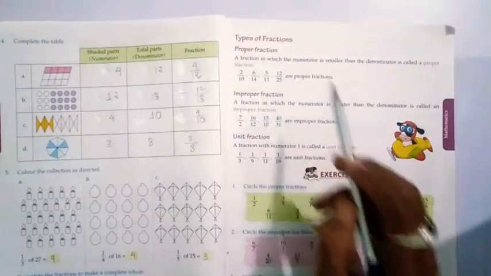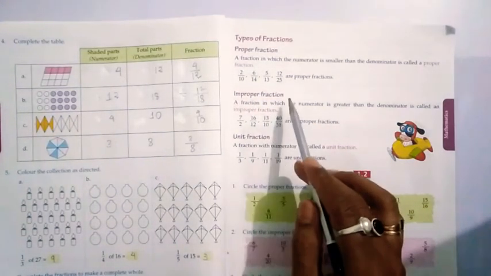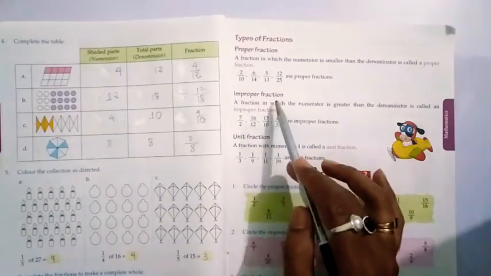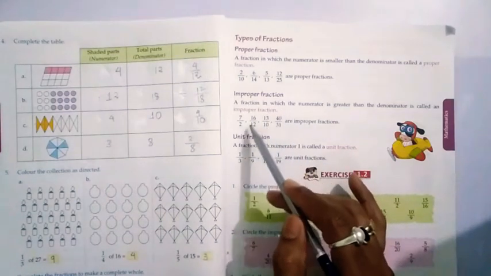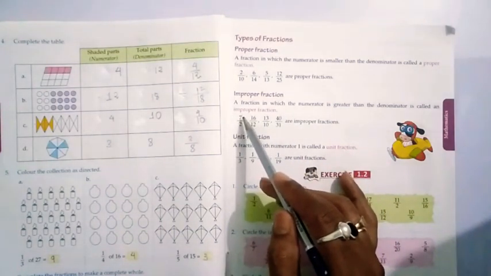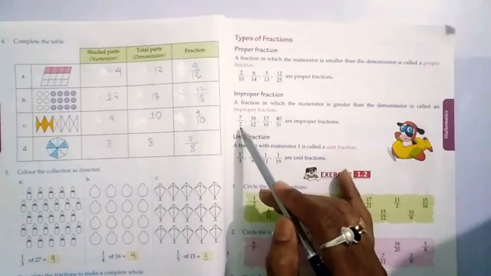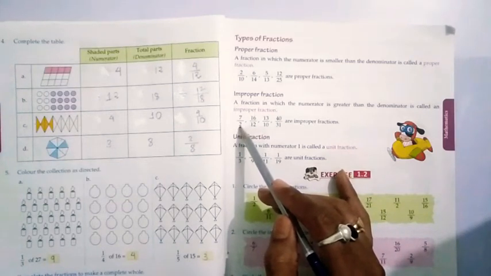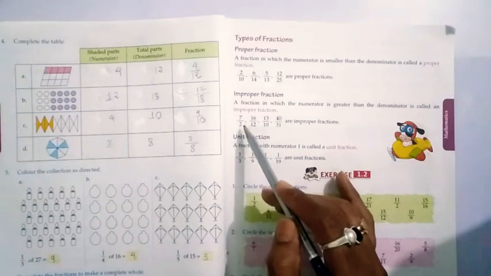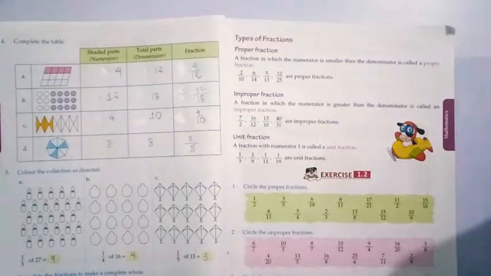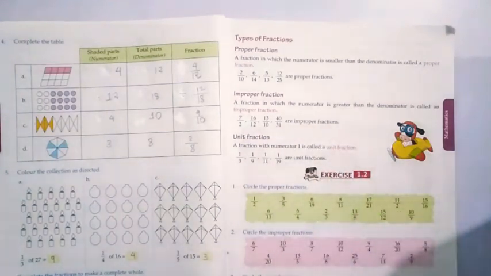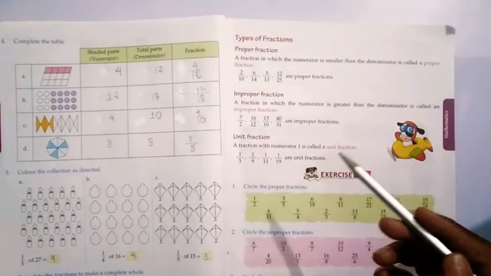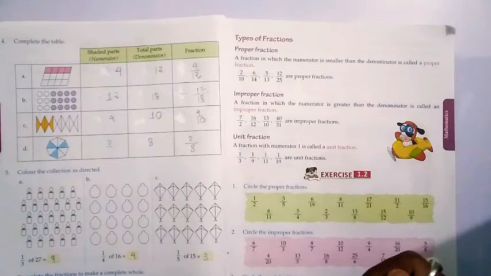These are examples of proper fractions. Similarly, the improper fraction is exactly the opposite of the proper fraction. In an improper fraction, the number in the numerator should be greater than the number in the denominator. So 7 by 2 and 16 by 12 are examples of improper fractions.